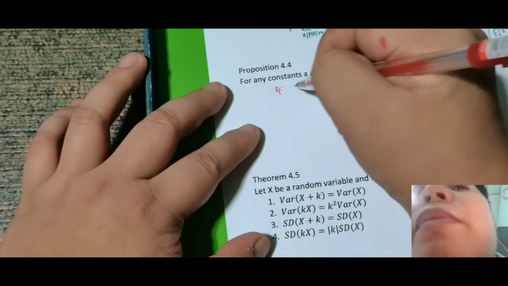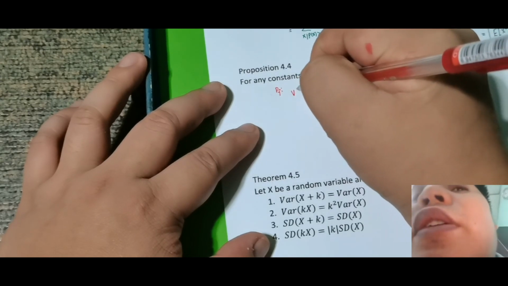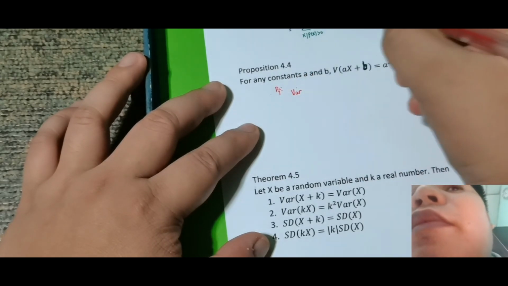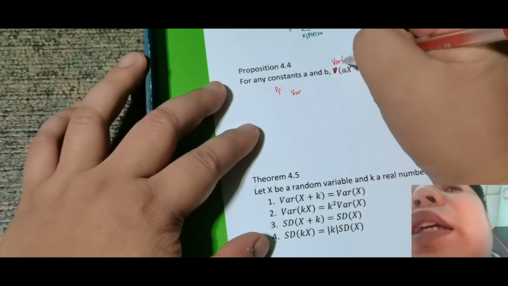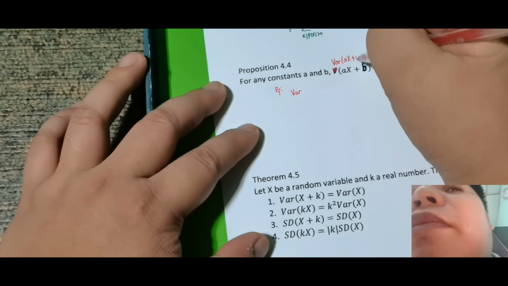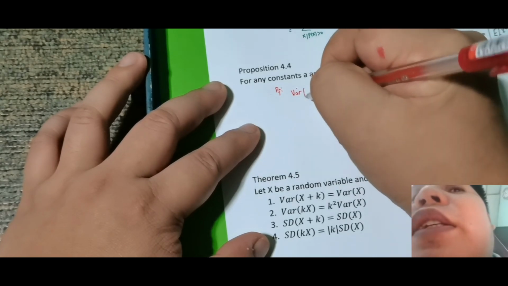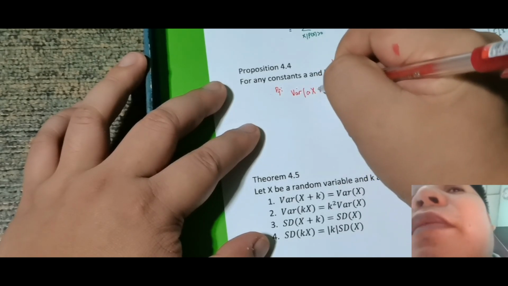So, consider natin ang variance ng AX plus B. Yun pa yung mali ko, wala akong nakalagay na variance. So, variance ng AX plus B, yan dapat. So, this is the variance of AX plus B.